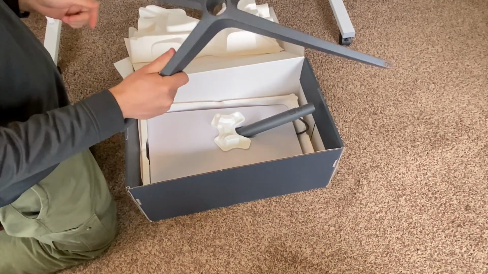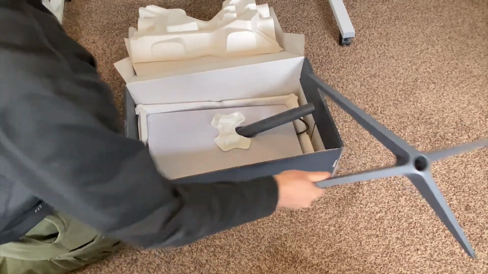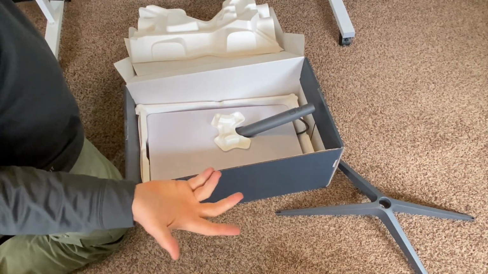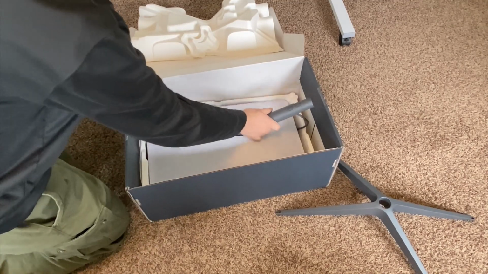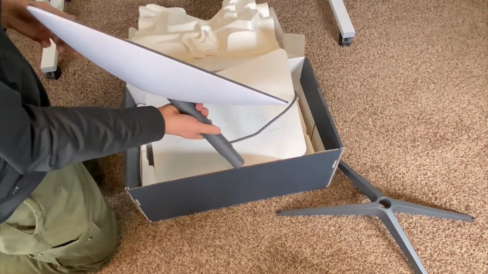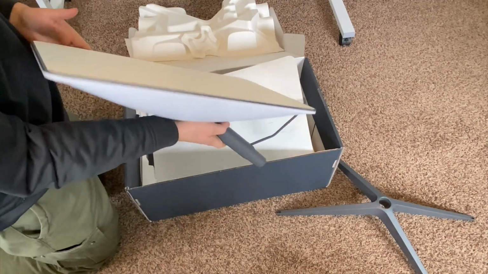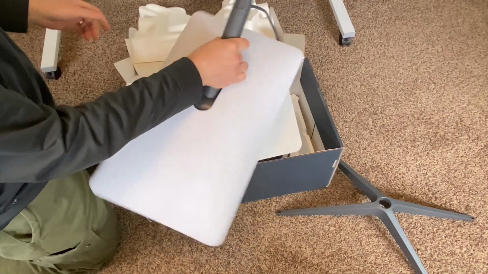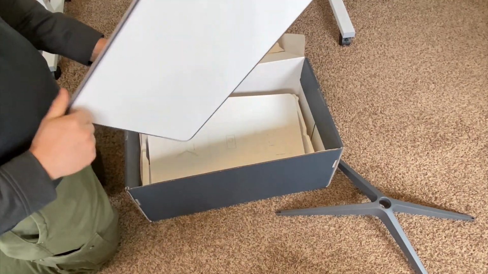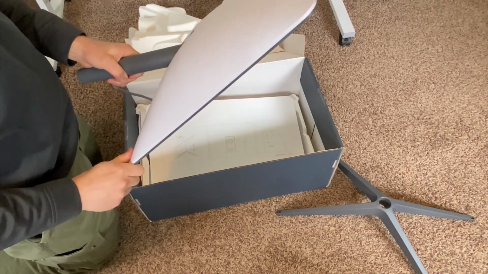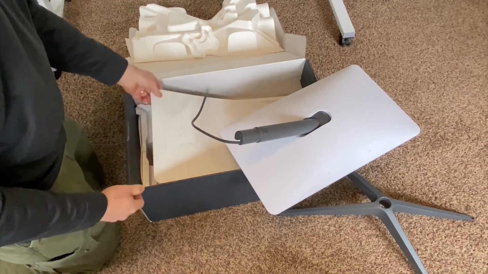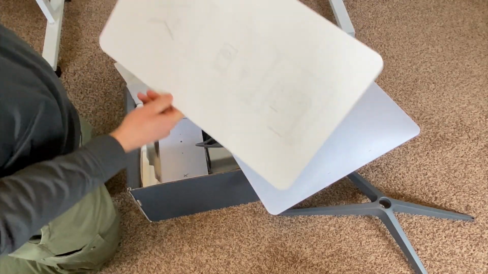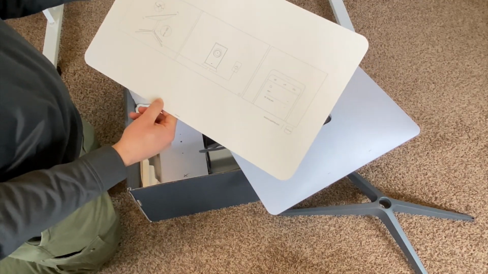So we have the temporary mount. I have a permanent mount coming, but that was a little delayed in the Starlink order. We have the rectangular form of the dish, or dishy as it's affectionately called. This is their newer model compared to the circular one. Some nice pretty instructions.